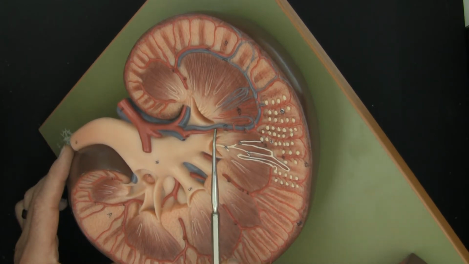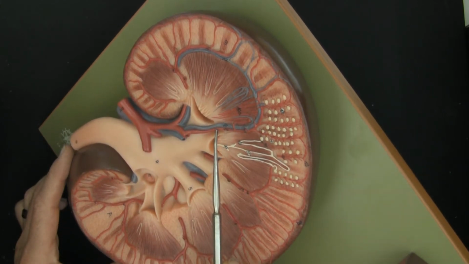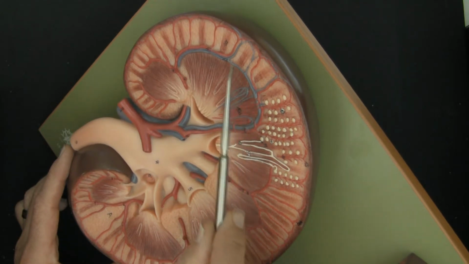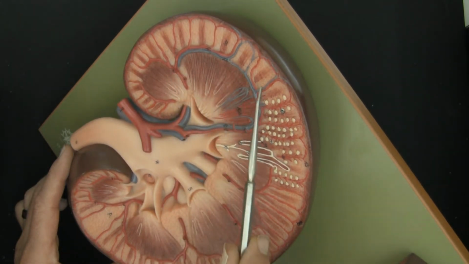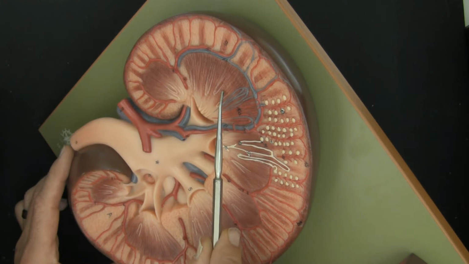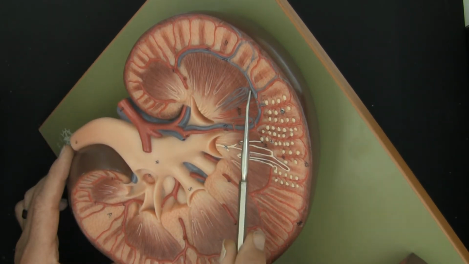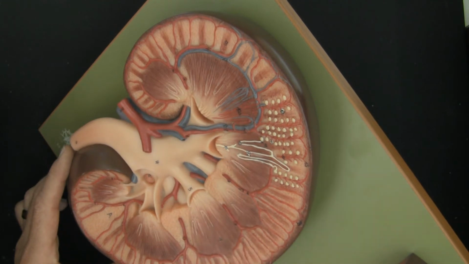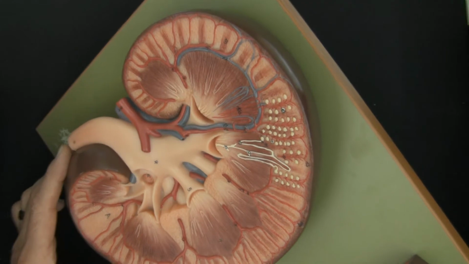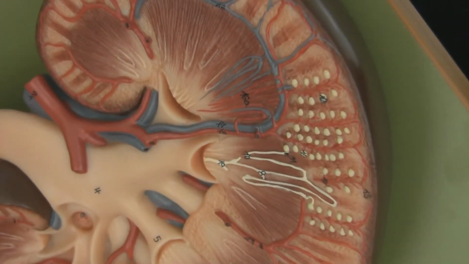So these would be the interlobar artery and vein. And spanning across and helping to define the cortex from the medulla would be the arcuate artery, arcuate vein.